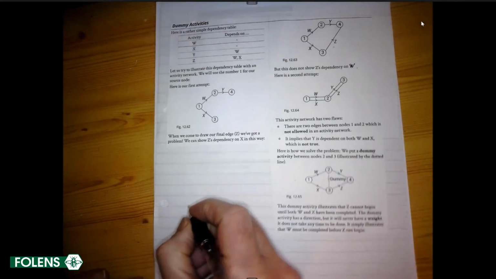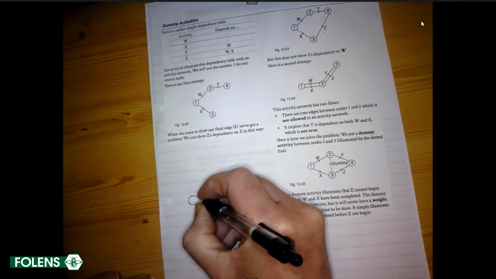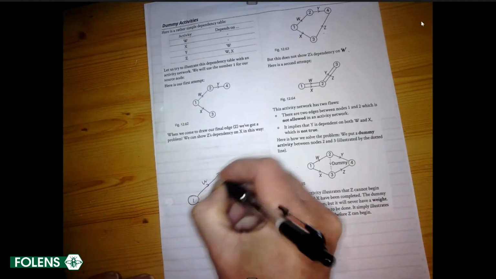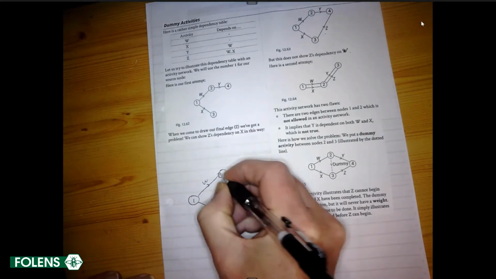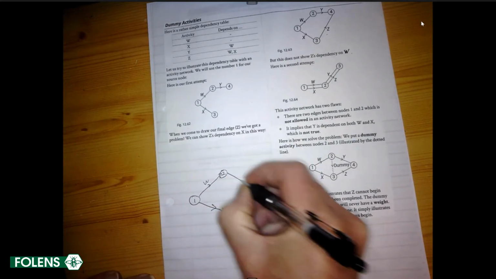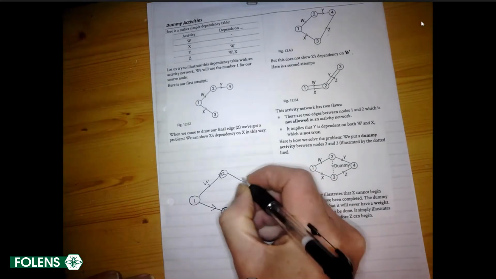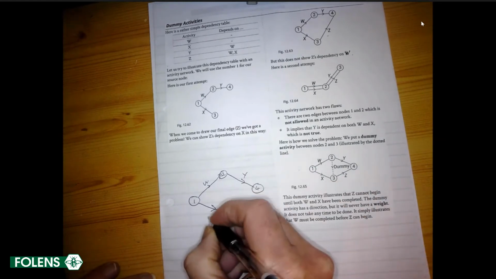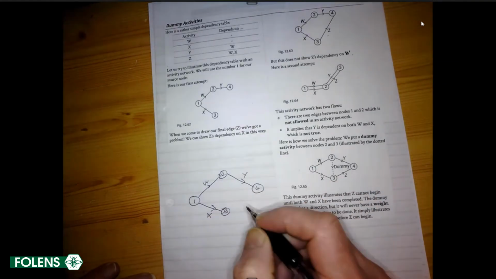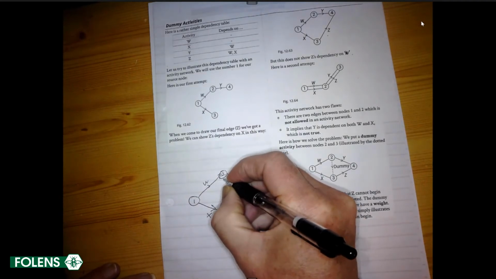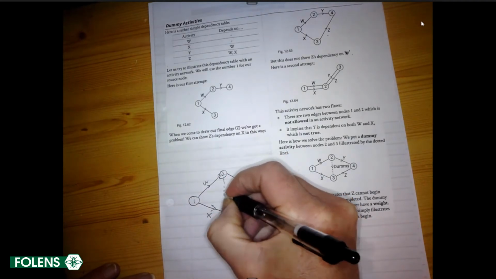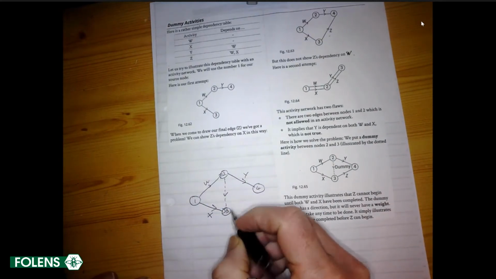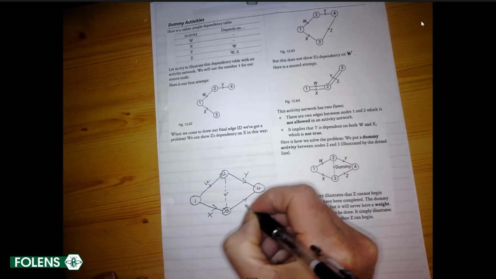I'm going to draw it over here on the left. We put W and X starting off from the source node. We have Y coming from W because it depends on W. And to show that Z depends on W, we put an arrow here, and now Z comes here with the dotted line.